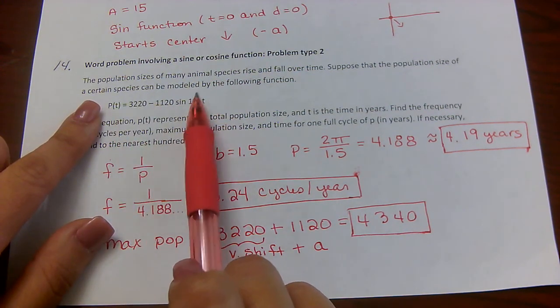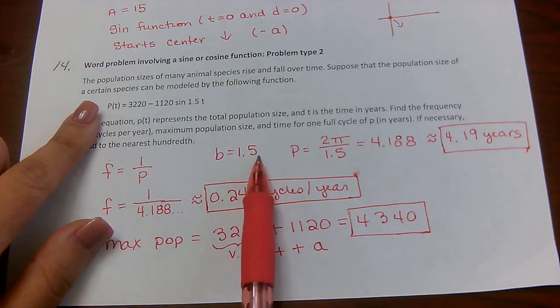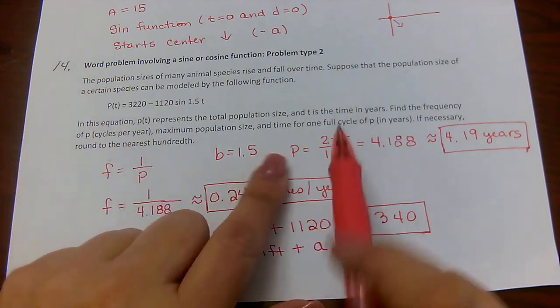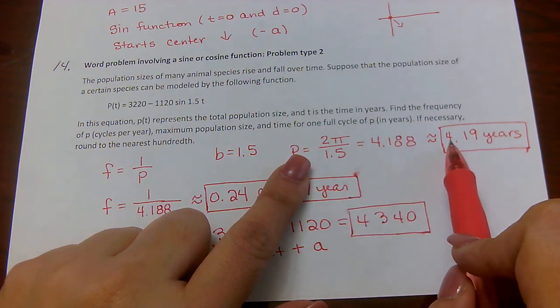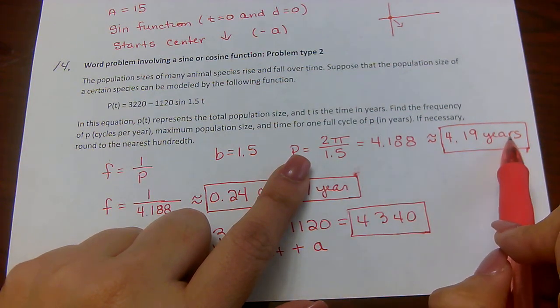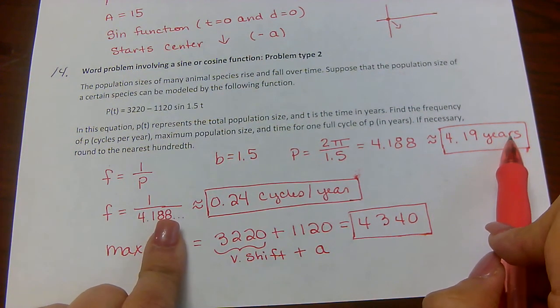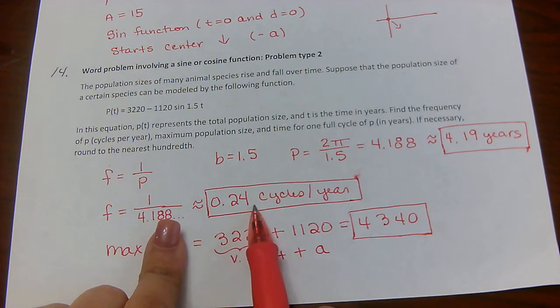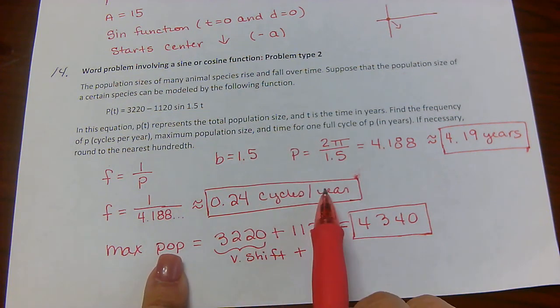When I'm looking at this, 1.5 is next to the t and after the sine function, so our B is 1.5. Period is going to be 2 pi over b, and I do this and I get approximately 4.19 years. Once I flip that into the calculator, I will get approximately 0.24 cycles per year. Okay, so frequency wasn't horrible.